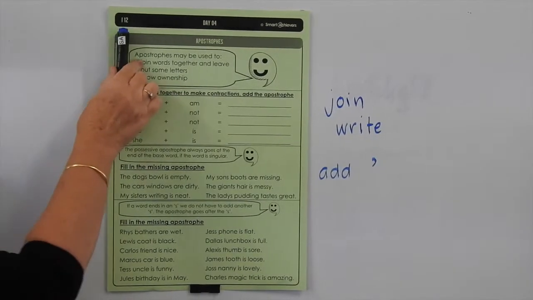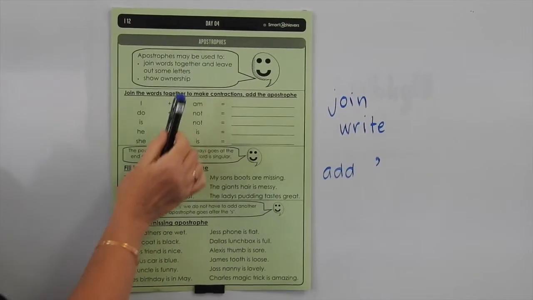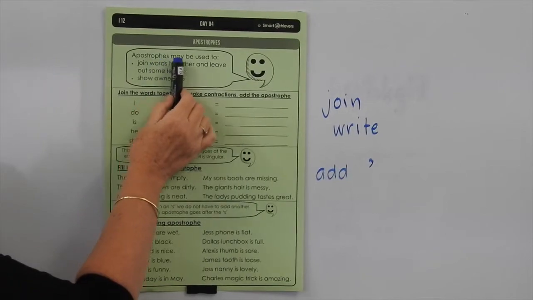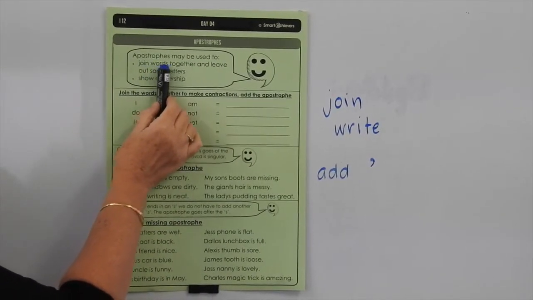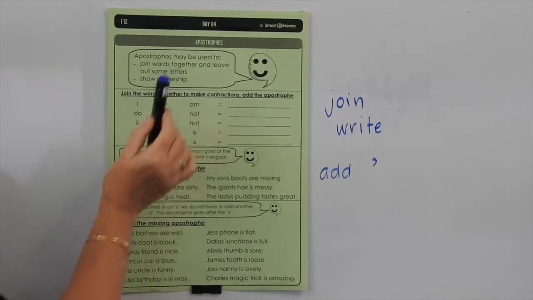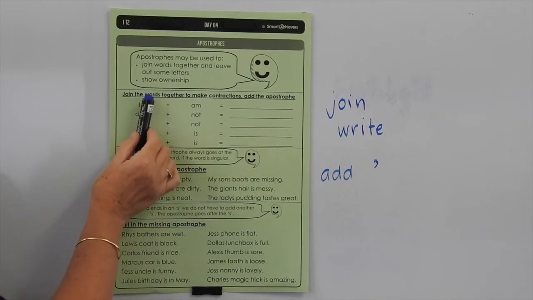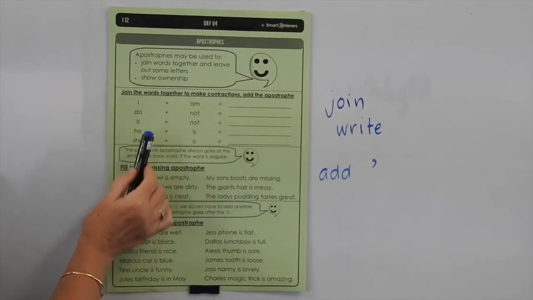This is level I, list 12, and we're on to the day 4, and we're talking about apostrophes. So by now you'd really know that apostrophes may be used for 2 different reasons. Sometimes when we join words together and leave out some letters, we put an apostrophe in to show where we've left out the letters and join the words together. And sometimes we use apostrophes to show ownership.